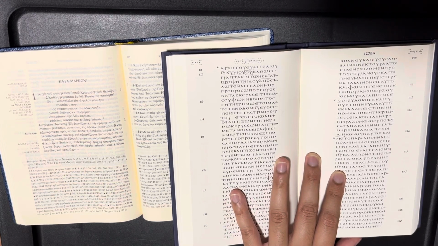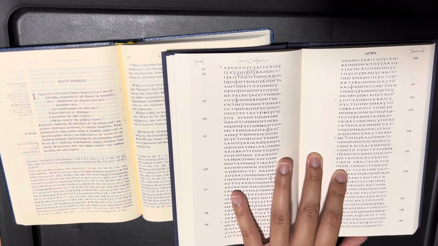It's just like P66, which is the Gospel of John. The first half of the Gospel of John has been preserved quite okay, but the second half has not been preserved. And these are the manuscripts which date to around the year 200 of the Common Era.